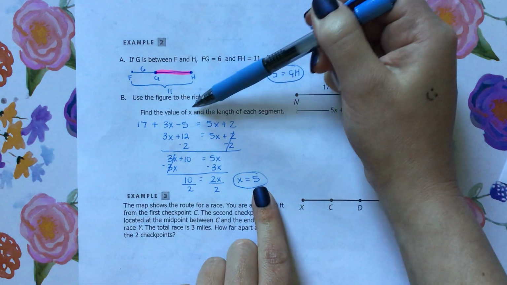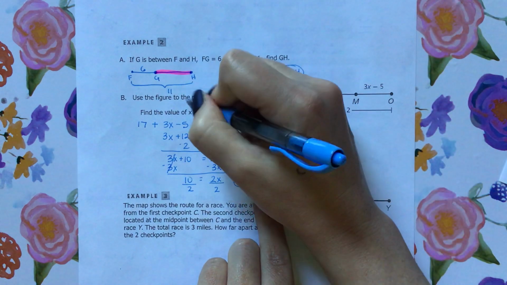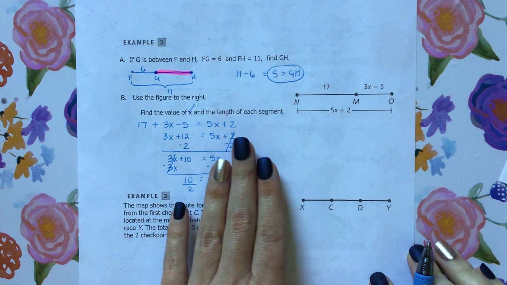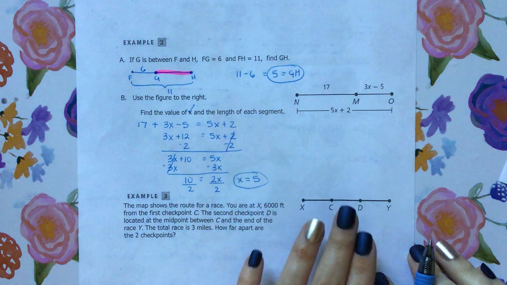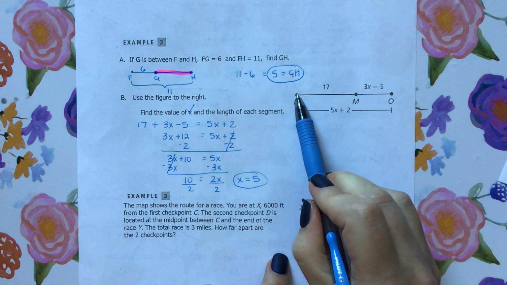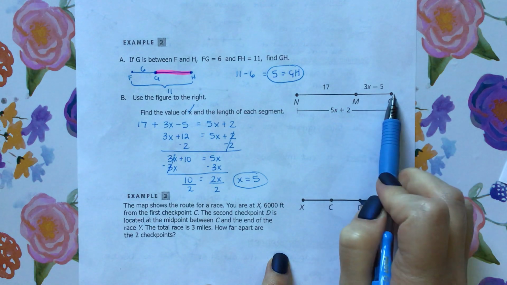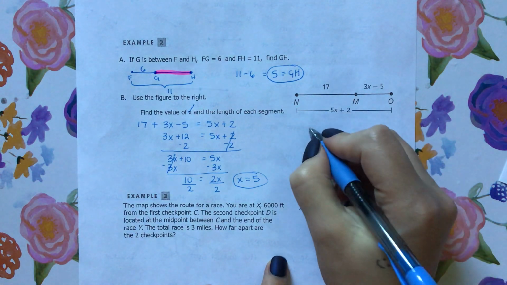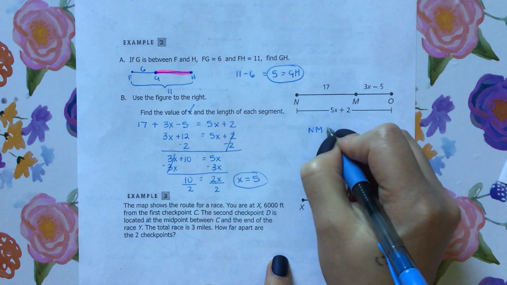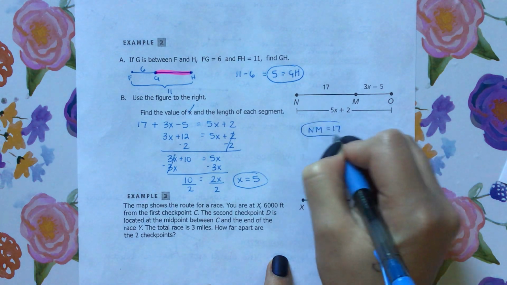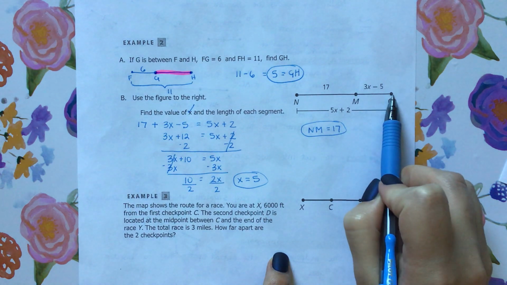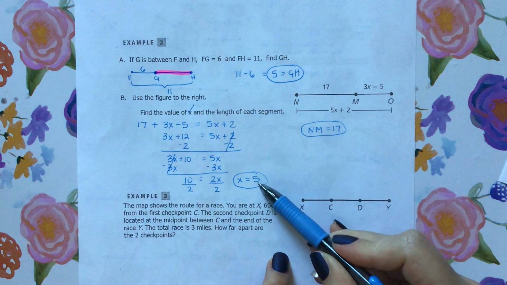We have now done this part of our problem. It said find the value of x. We got it all taken care of. Then it says find the length of each segment. So that means from N to M, from M to O, and the whole thing. Well, we already know the length of NM. That's easy. It was given to us. So the length of NM is equal to 17. Got that.